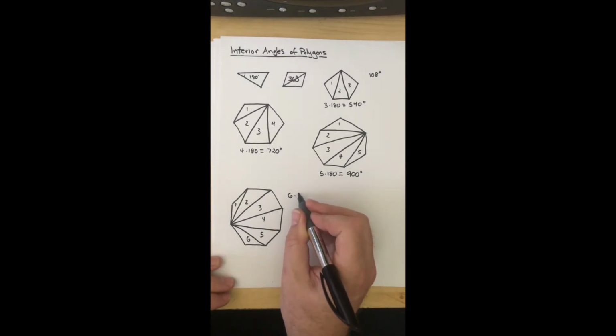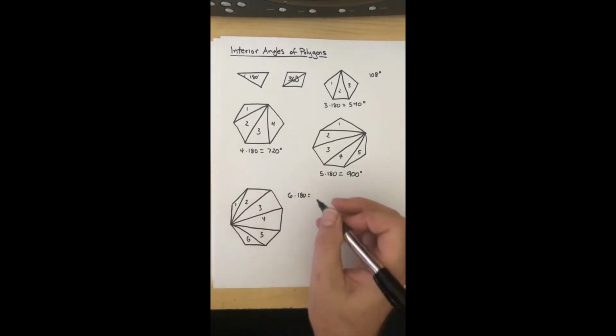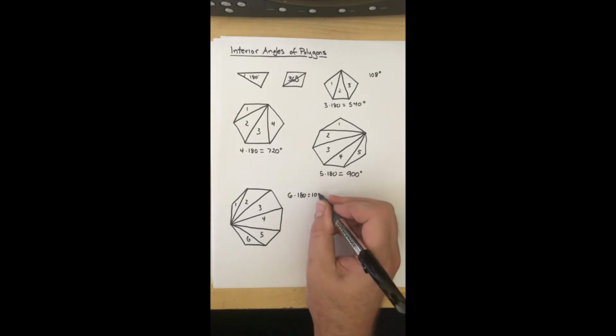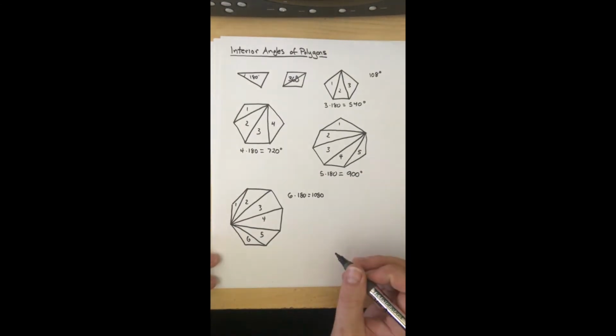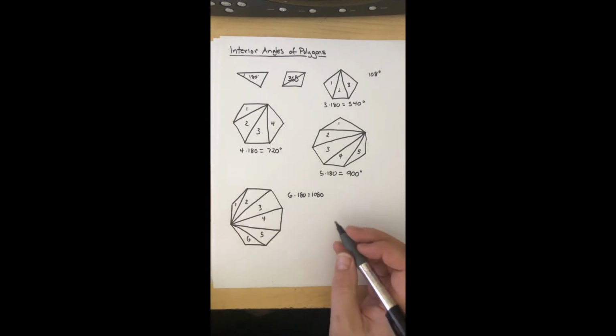6 times 180. Well, that's 600 plus 480. That's 600 and 400 make 1,000, so 1,080. Could I make a nonagon? That's right. That's what you call a 9-sided shape, a nonagon. A 10-sided shape is a decagon.